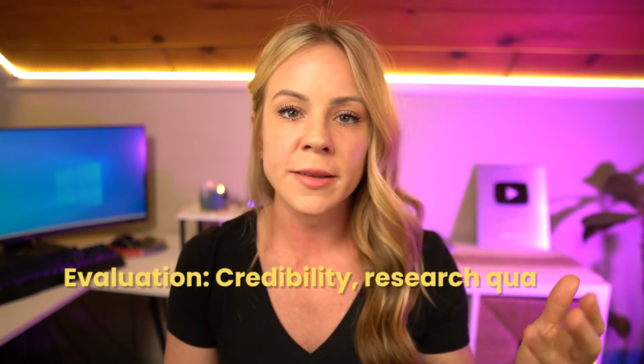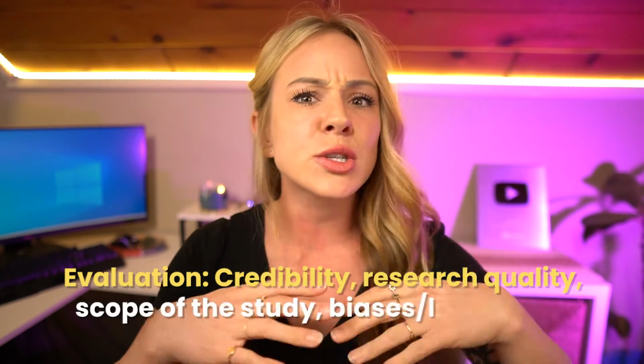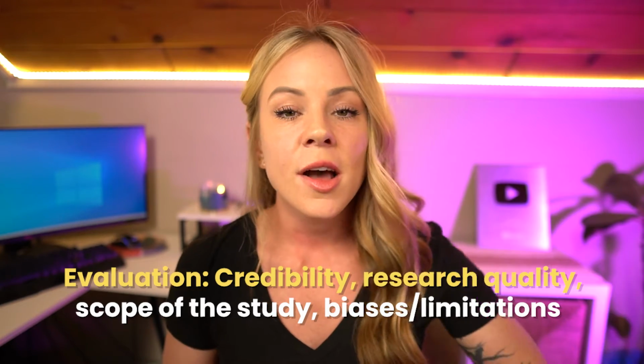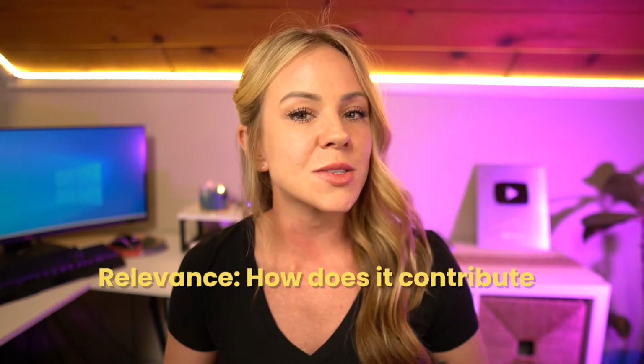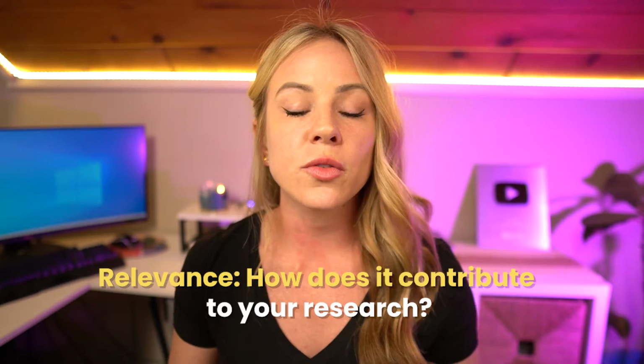Next, you want to evaluate the source, and I mean in terms of its credibility, the quality of the research, the scope of the study, or even any biases or limitations that are present on behalf of the researcher. And then finally, you want to end with a small section of how this source is relevant to your research. So in other words, how does it contribute to your bigger picture? If you include these three components for each annotation, it's going to make your life so much easier later on. Matter of fact, let's read through one of these annotations so you can see how they relate to each other.